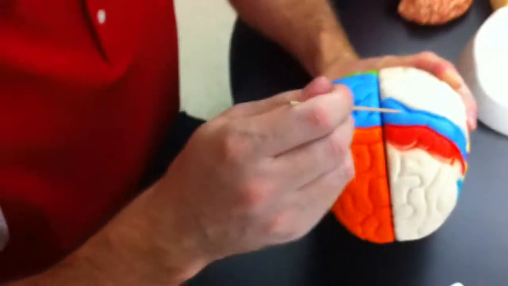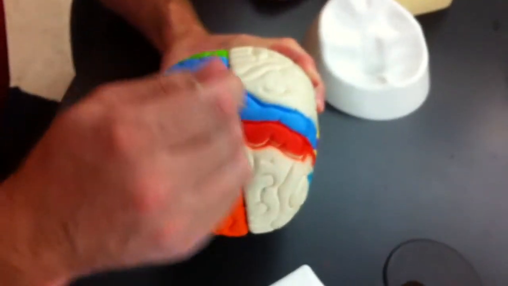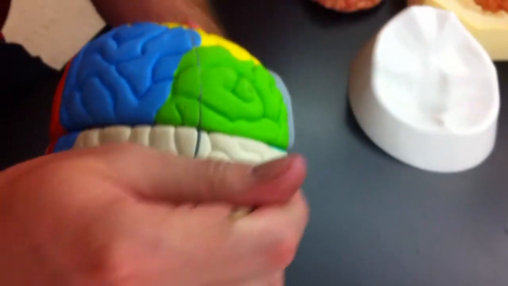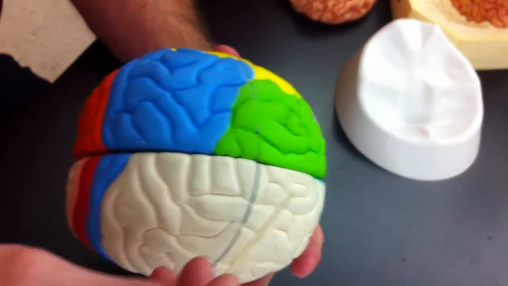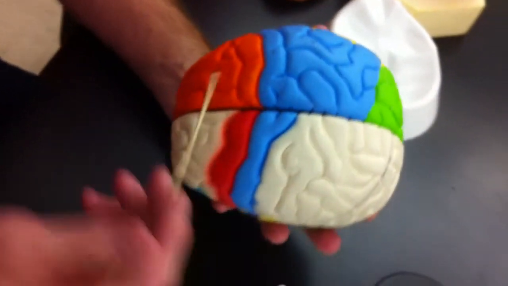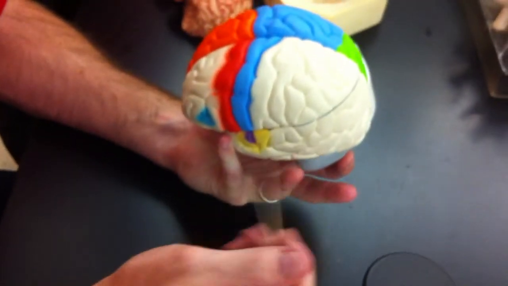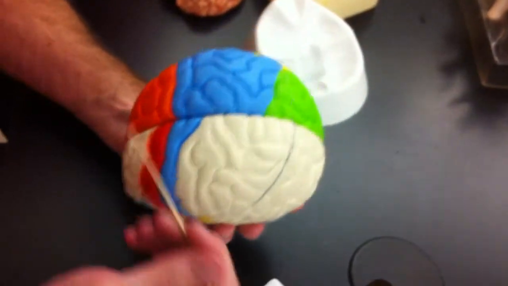This would be the parietal lobe, excuse me. And back here we have the occipital lobe. What you notice is the lobes are named after the bones. So frontal lobe, parietal lobes, occipital lobe, temporal lobes are named after the bones that cover them.